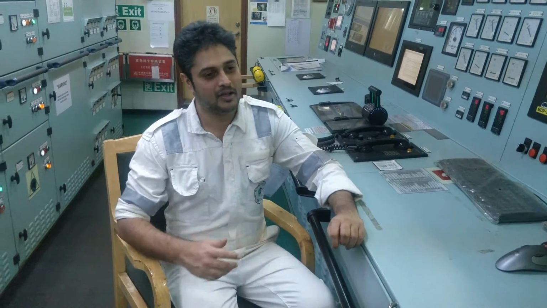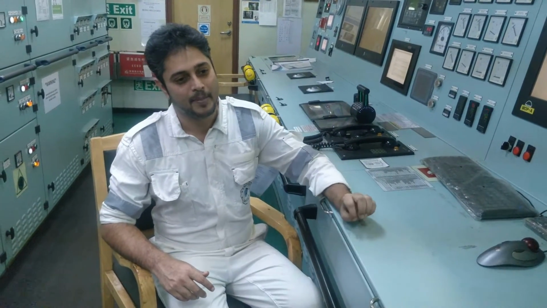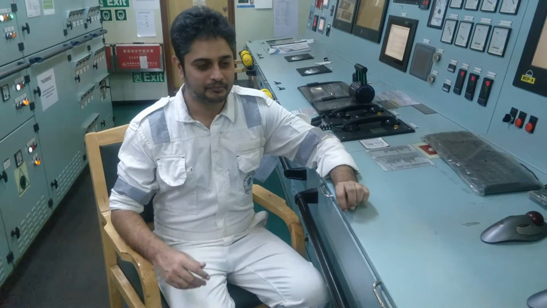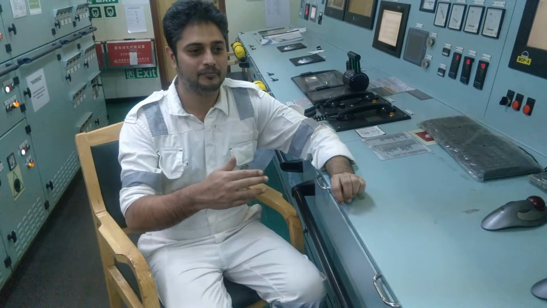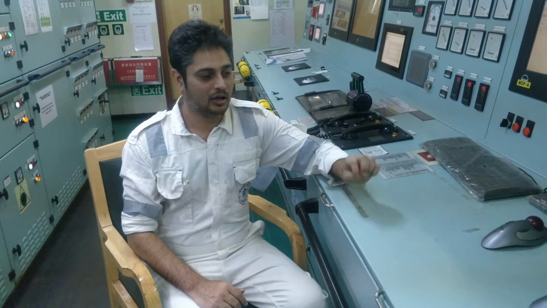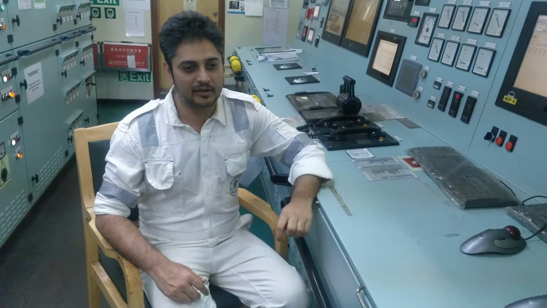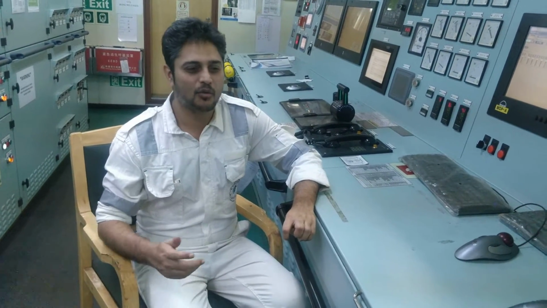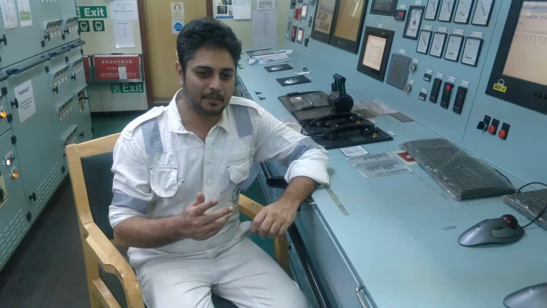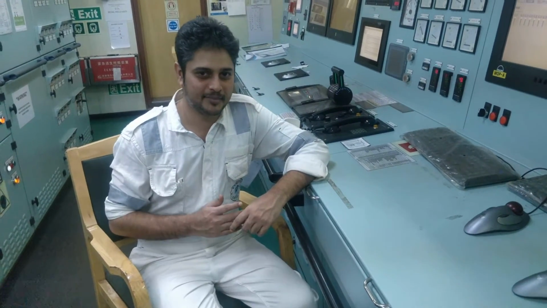Okay, coming to your question: suppose the bridge is giving half ahead and I need to move from half ahead to full ahead. Now what is happening in the ME engine? As you know very well, the ECU acts as an interface between the bridge and engine room telegraphs.